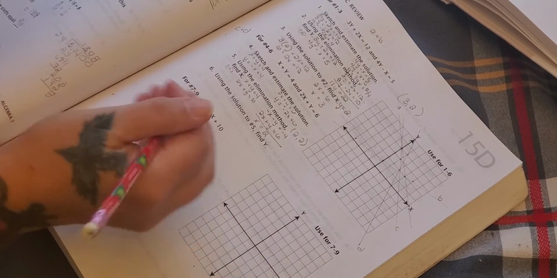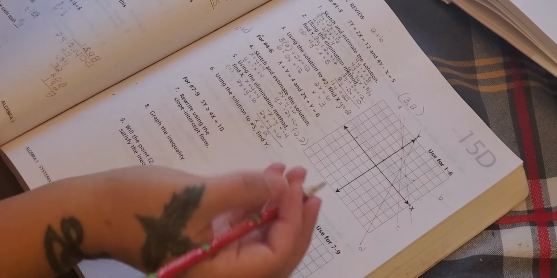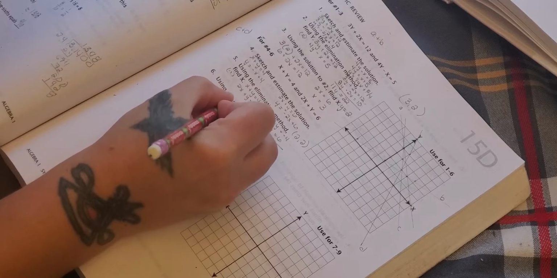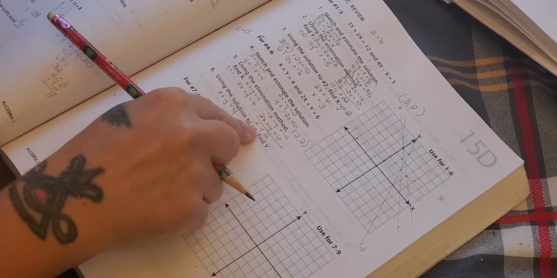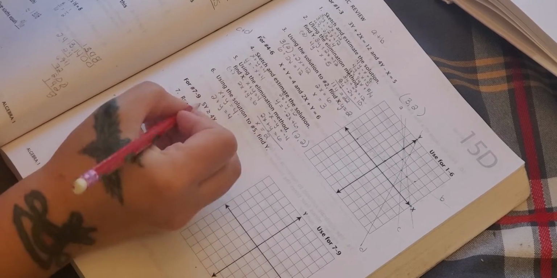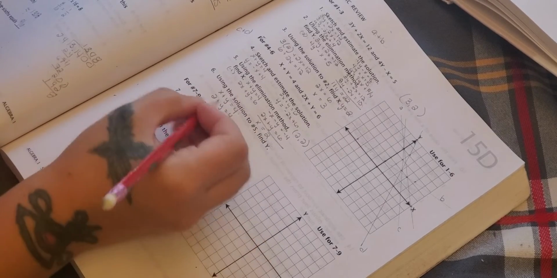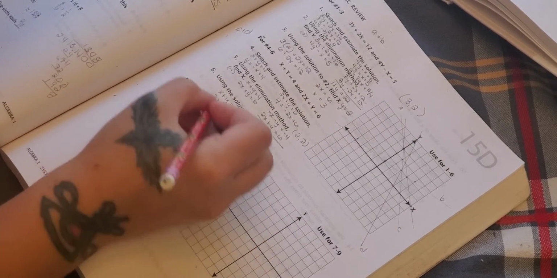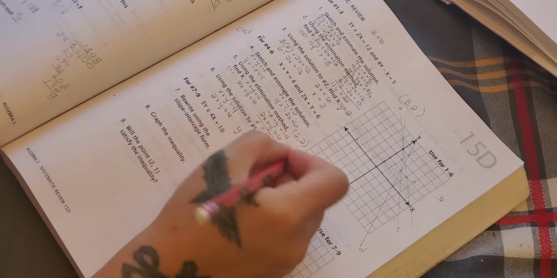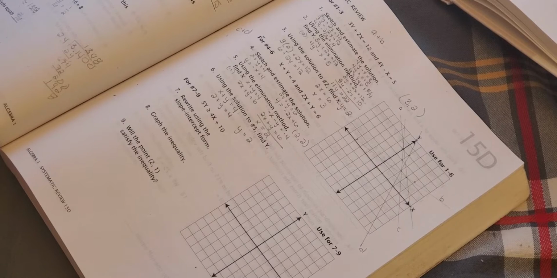Then we run either one of the solutions to find y. Let's do x plus y equals 4. We know our x is 2. 2 plus y equals 4. And you can see this just by doing it, but we can subtract 2 from either side. y equals 2. And there's our second solution.